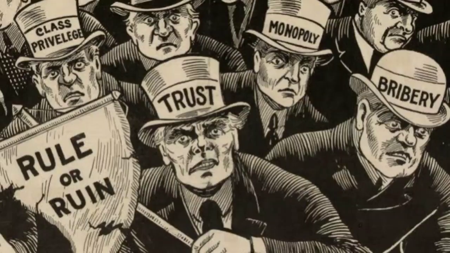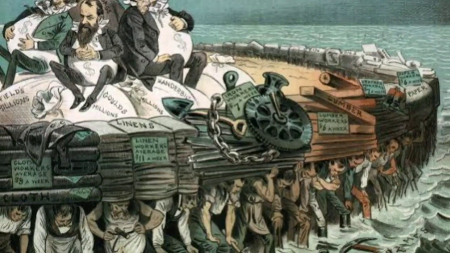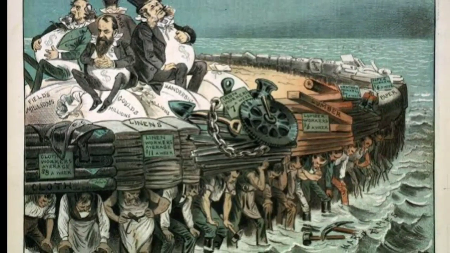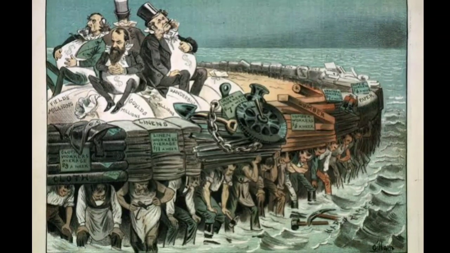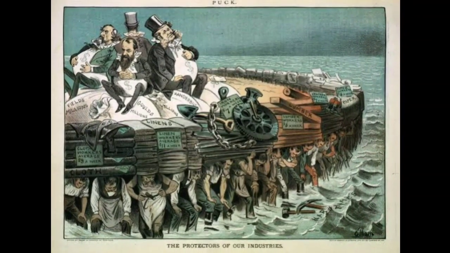hold elected officials accountable. Campaign finance. Efforts were made to limit the influence of money in politics. The Federal Election Campaign Act of 1907, also known as the Tillman Act, sought to limit the role of corporate contributions in federal elections. 2.